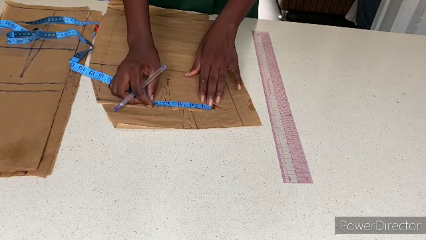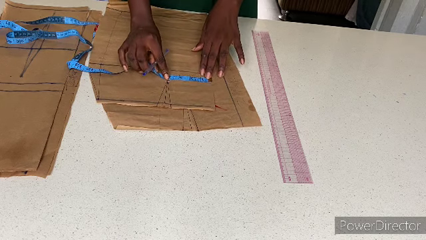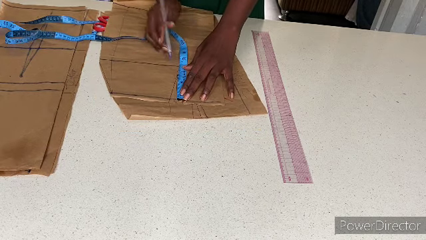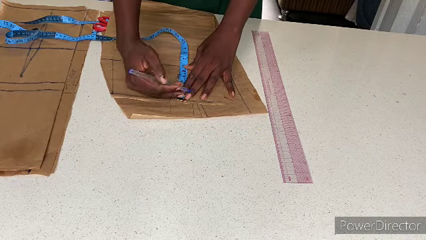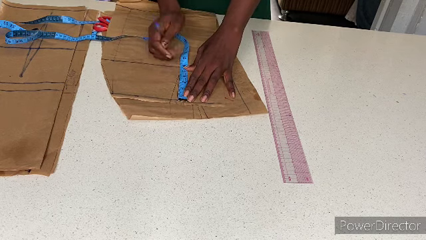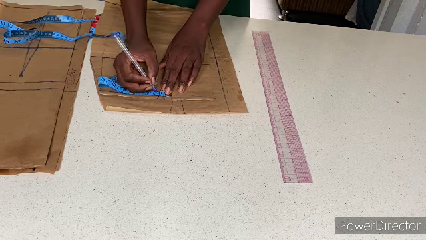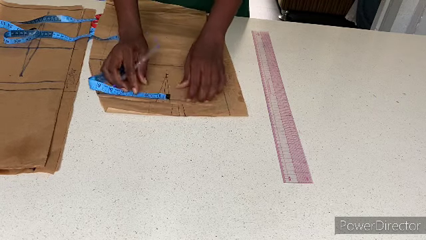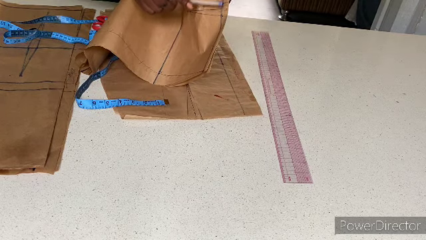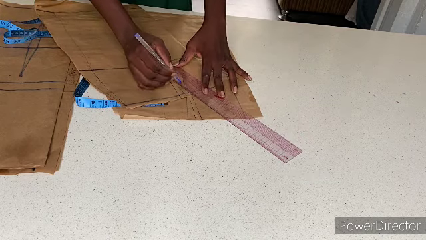So I took 4 inches. From the waistline I measured 4 inches down. Remember that this is our allowance to join the waist to the skirt band. On the nipple to nipple measurement you take ½ inch on both sides, then you rule it to meet the 4 inches you took down.